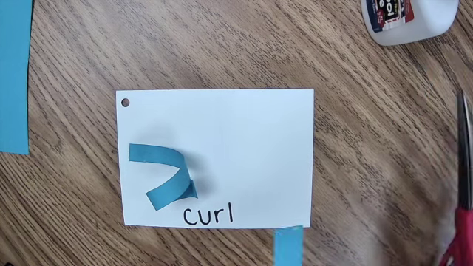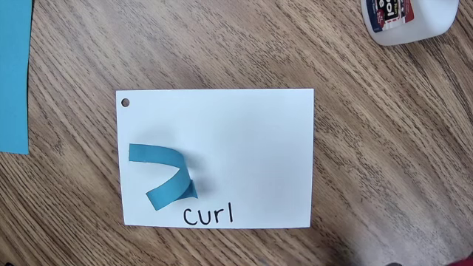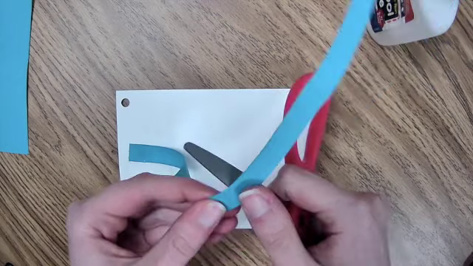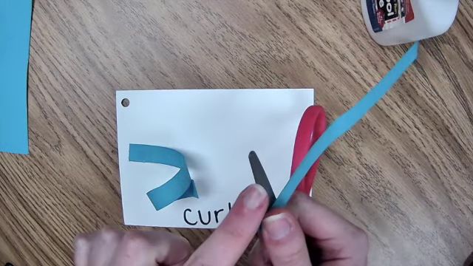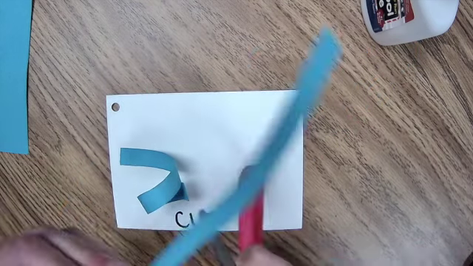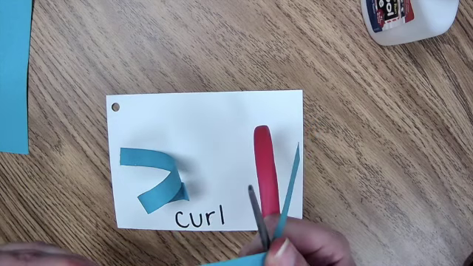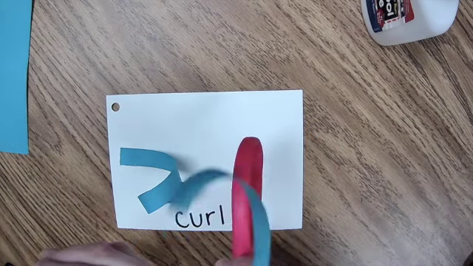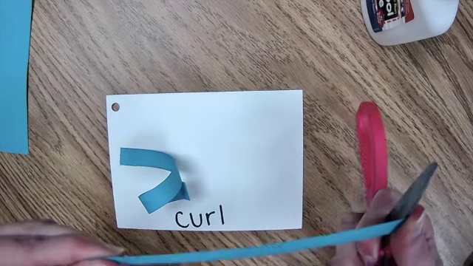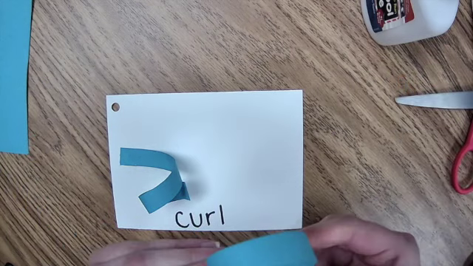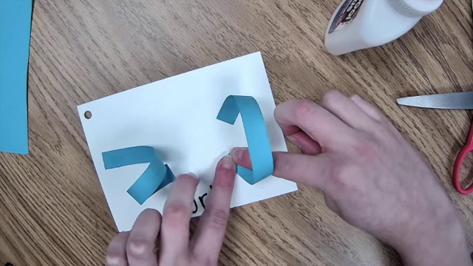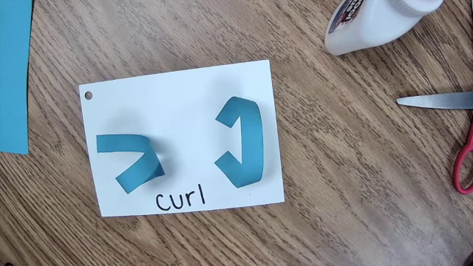The other way is using scissors. So you're going to very carefully open up your scissors. Using one hand, you're going to hold the scissors, and the other, you're going to take your paper and run it along the edge of the scissors. But again, be very careful. So by doing this, I'm creating a gradual curl. The thinner your paper, the more curly it's going to be. So this is construction paper, and there wasn't much curl to it. And those are the 2 different ways to make a curl.